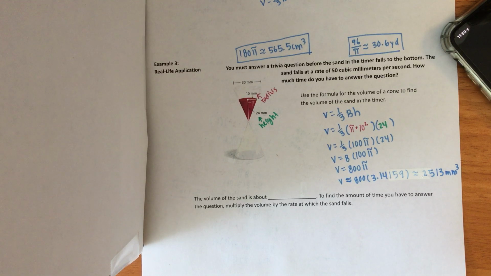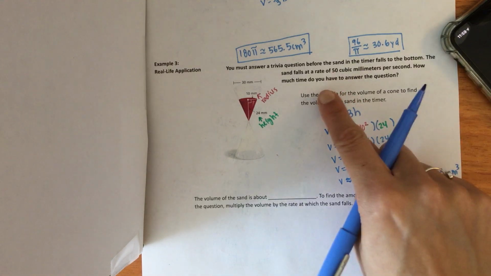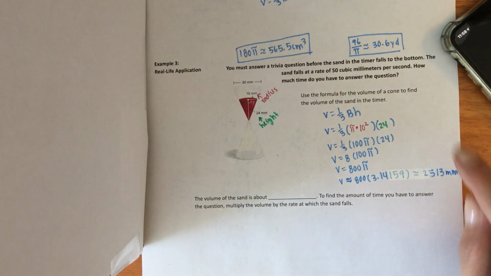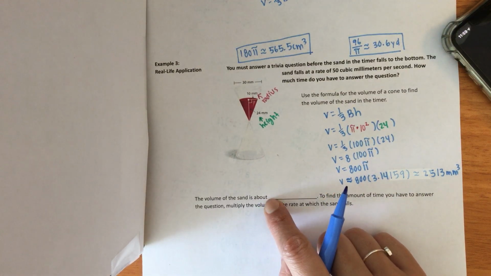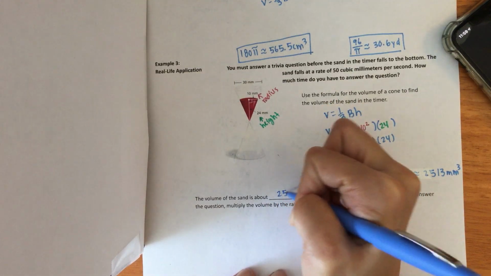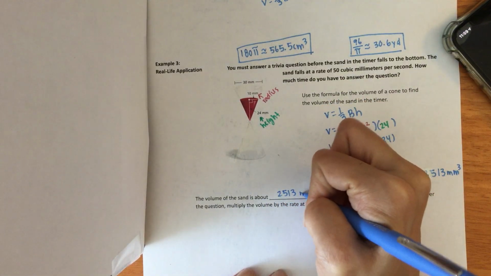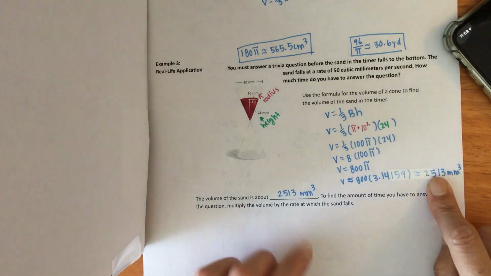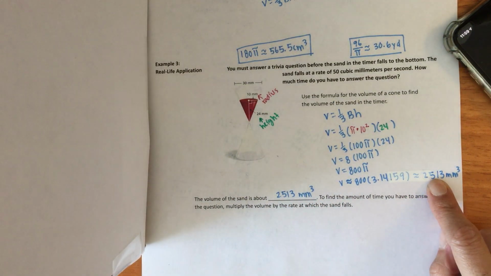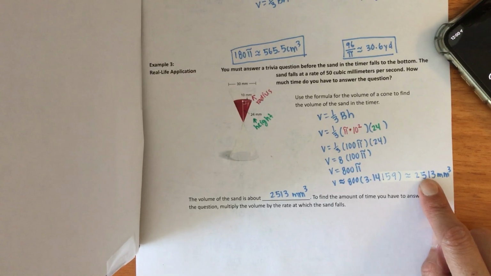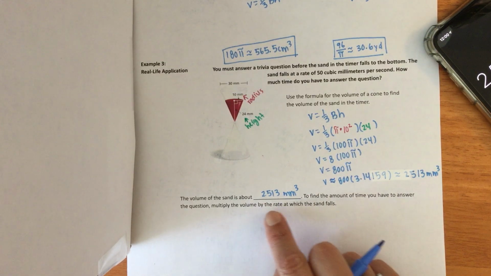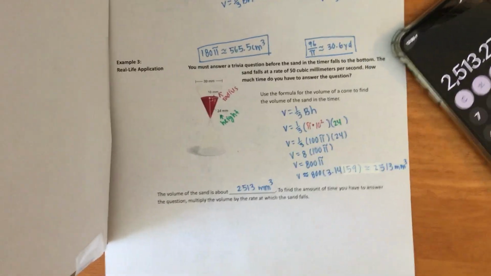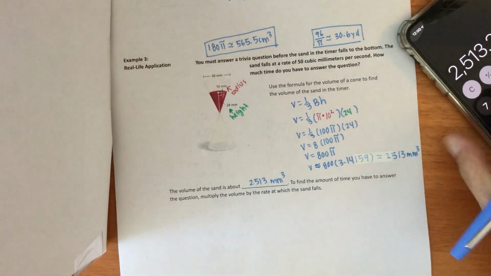But we're not done yet because we want to know how much time I have to answer the question, and not necessarily what the volume was. So it says the volume of the sand is about 2,513 millimeters cubed. Okay, we just found that right here. Now it says that to find the amount of time you have to answer the question, we're going to multiply the volume by the rate at which the sand falls.